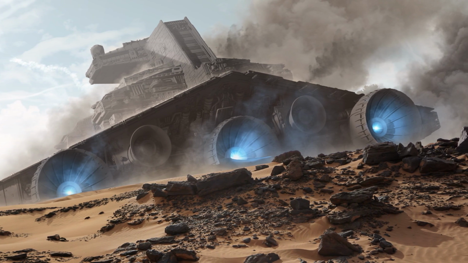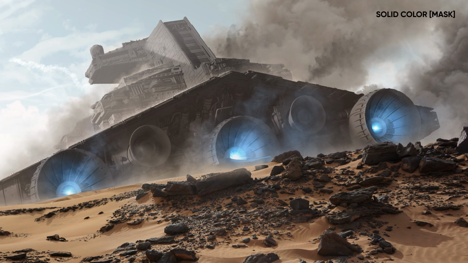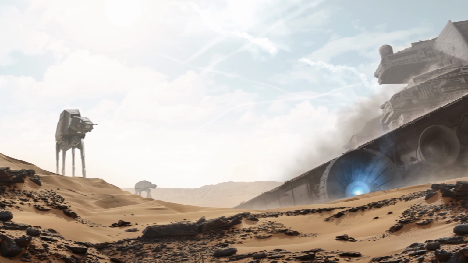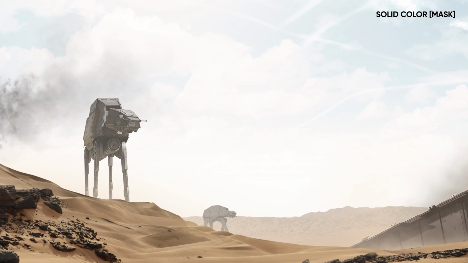Anyway, so next I added the same dust effect I did on the Star Destroyer, but this time on the foreground, aka a solid color with mist and smoke brushes. Then again a solid color with smoke brushes at the left side.